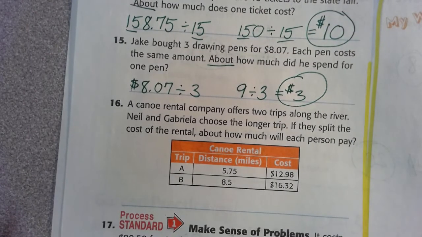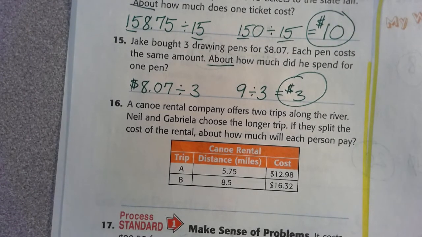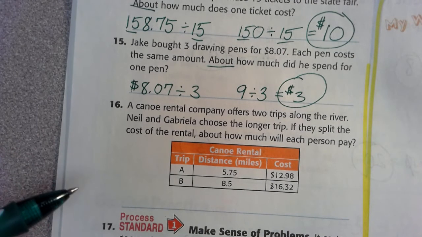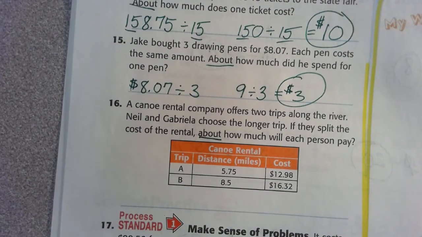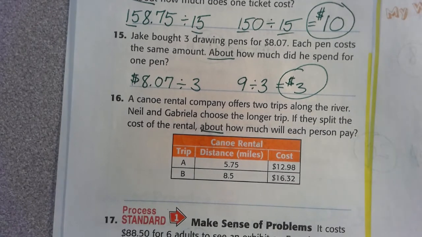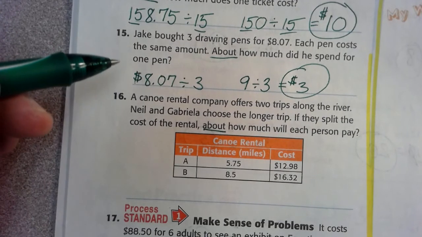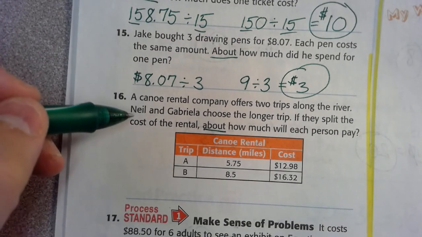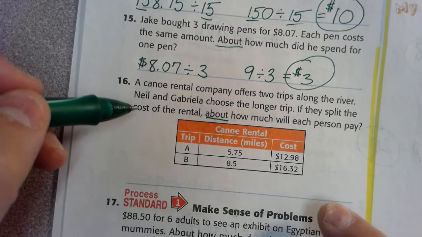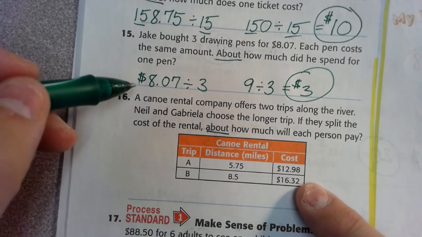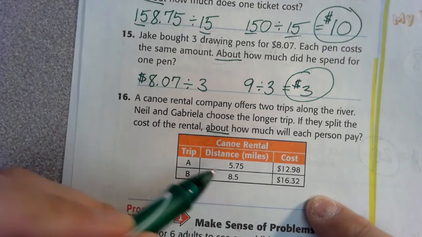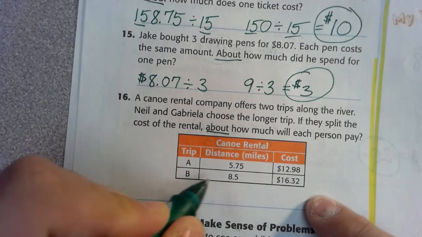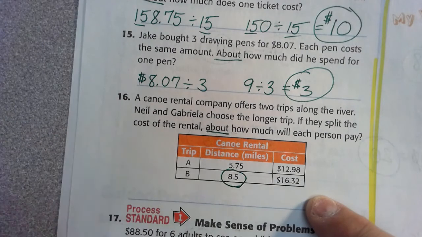A canoe rental company offers 2 trips along the river. Neil and Gabriella choose the longer trip. If they split the cost of the rental, about how much will each pay? There's 2 people, and if they split the cost, each person pays. They choose the longer trip, so they're going to choose this one. Hopefully you'll see that the longer trip is 8 miles and not the 5.